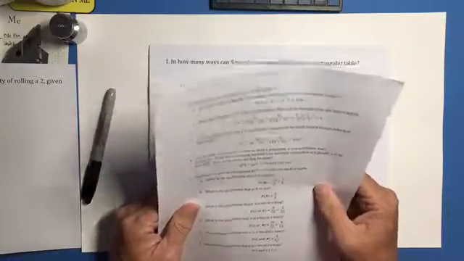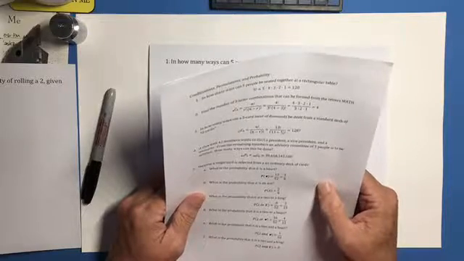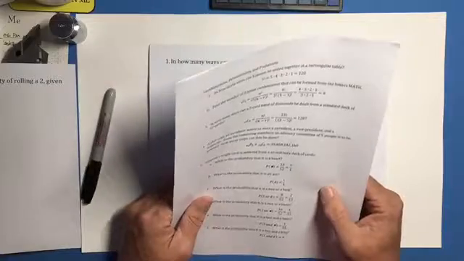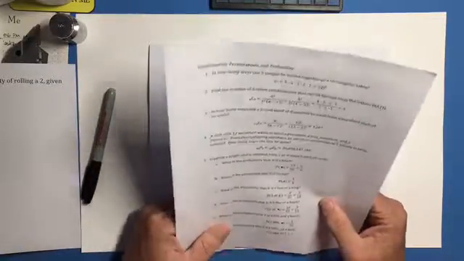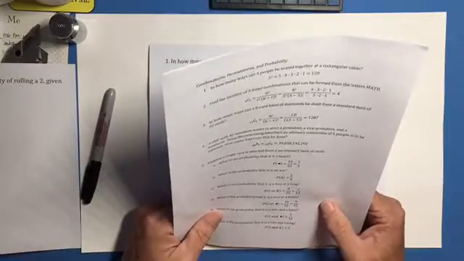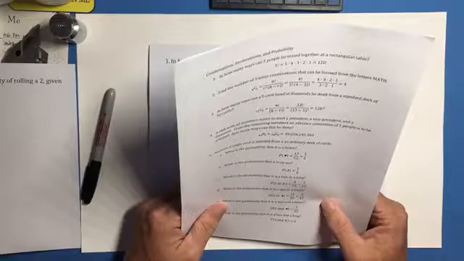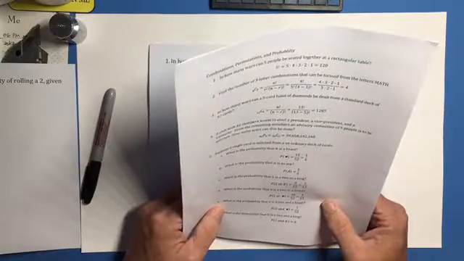1,287, number 4, 39,658,142,160. 5A is 1 out of 4. 5B is 1 out of 13. 5C is 2 out of 13. 5D is 4 out of 13. 5E is 1 out of 52.